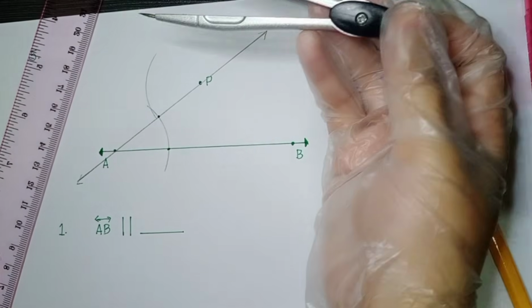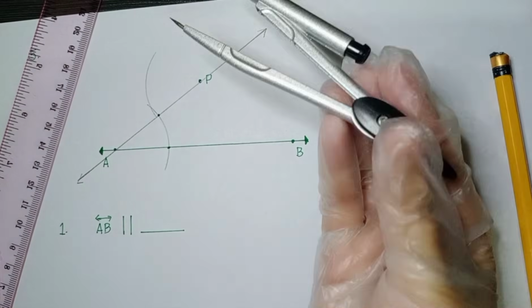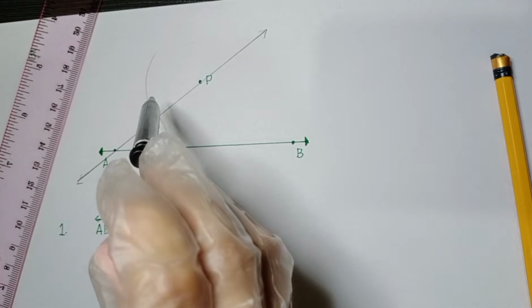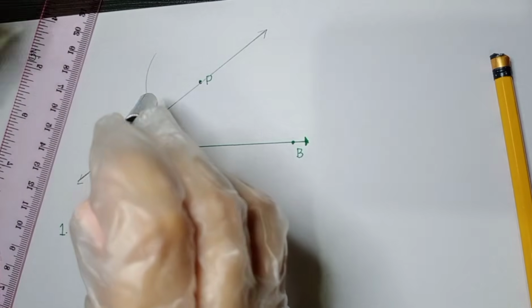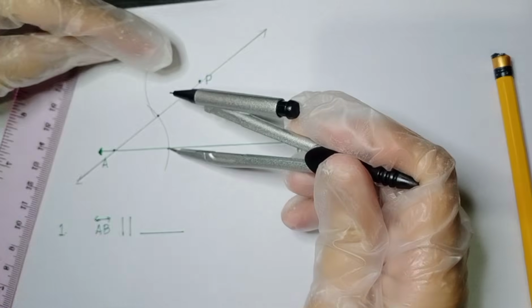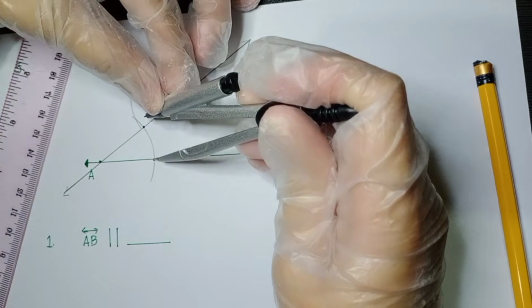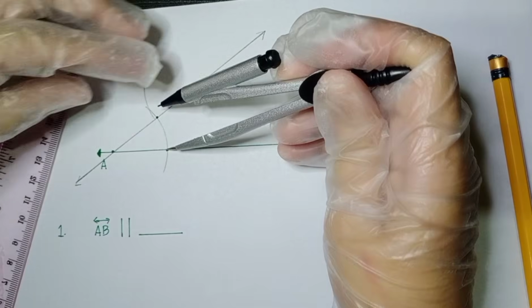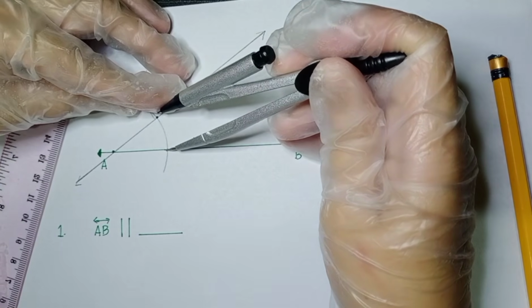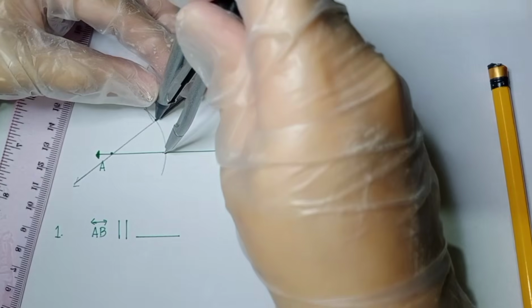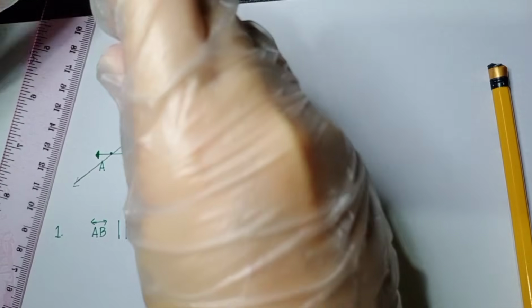Now, anong next? So, dito naman tayo. Okay? From here, itapat natin ito doon sa point. Tapat natin siya dito sa point na isa. So, make sure na yung pencil point mo nakatapat naman dito. Okay, ayan. And then, tsaka tayo gagawa ng arc.